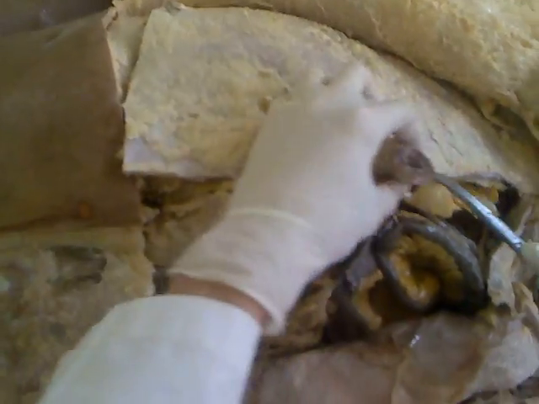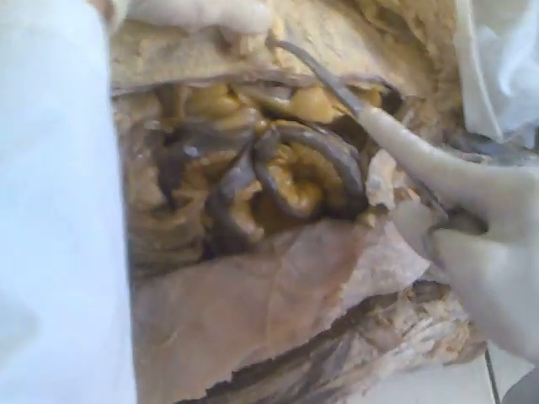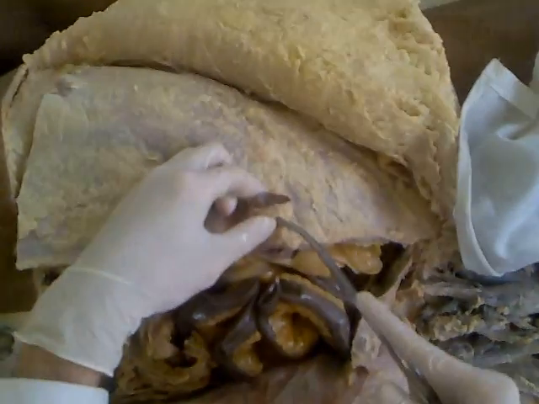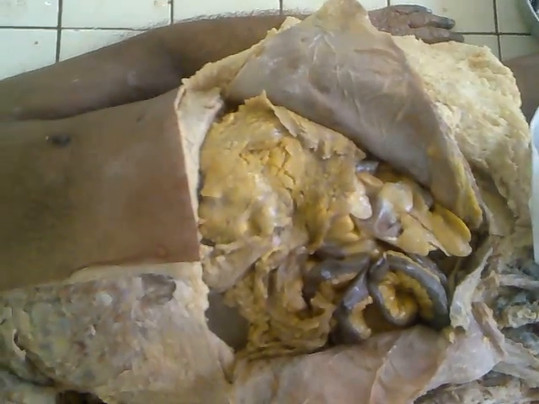Alright, so this, of course, is the umbilicus. As you can see, it is tightly tethered to the underlying tissue. All the other parts of the skin of the abdominal wall are loosely attached to the underlying structures, but the umbilicus is tightly tethered. So, now we go deeper into the abdominal cavity.